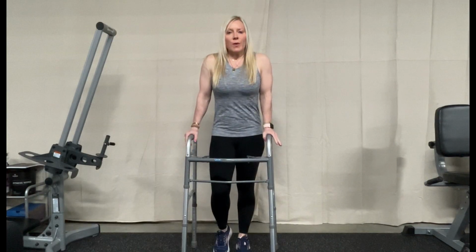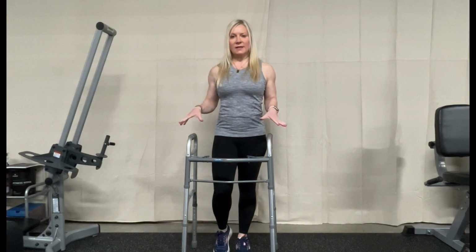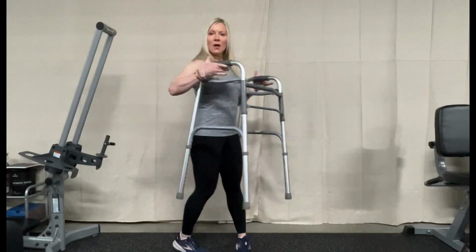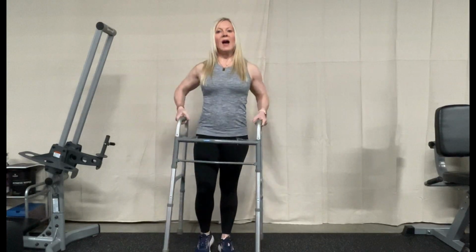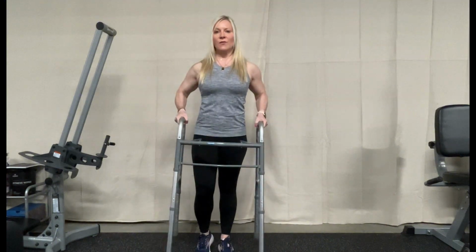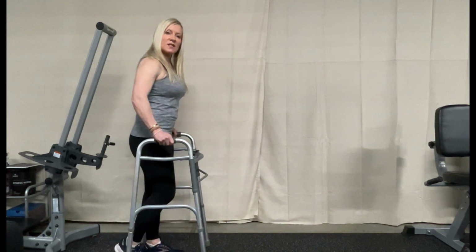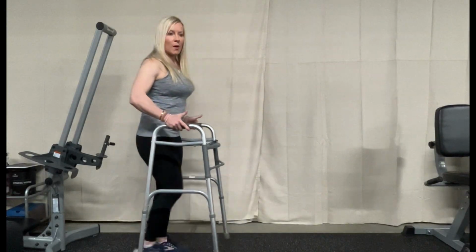The next mobility aid or assistive device that I want to show you is a walker. This is a standard walker. There are not any wheels. It's just standard, so you have to pick it up and place it in front of you. With the wheeled walker, we're able to just push and walk, and this is a lot better for balance.